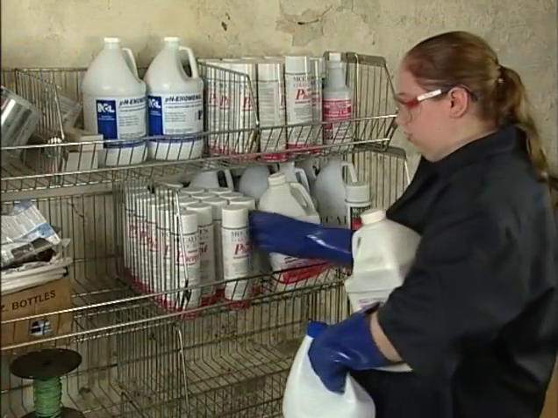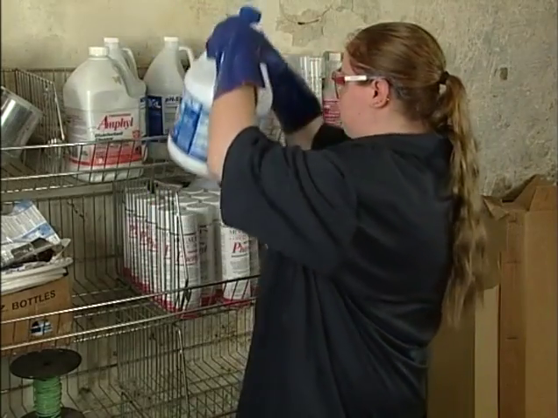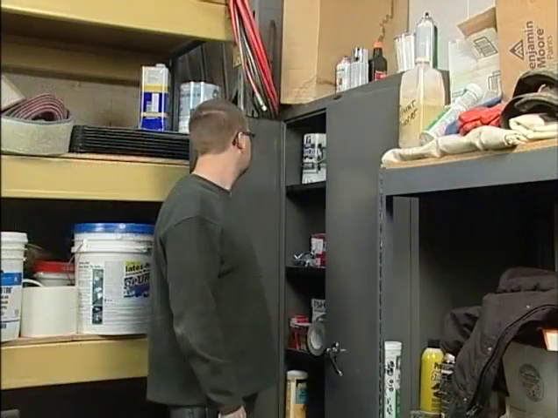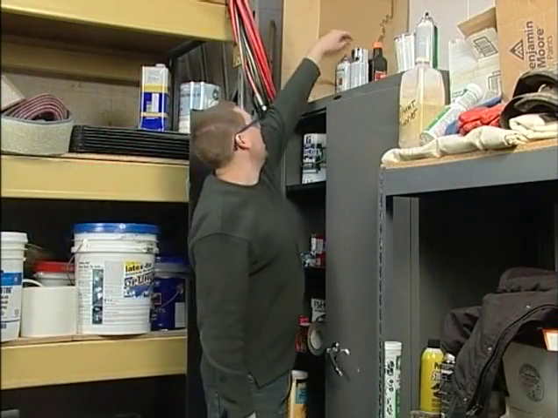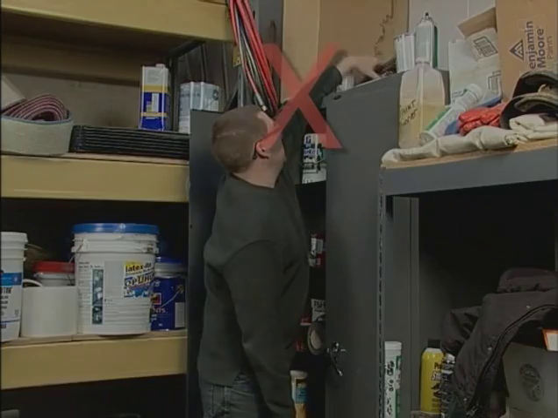Shelving and racking can make a difference as to whether you're exposed to a chemical as well. It should be strong, stable, and easily accessible. Cramped quarters or awkward reaches can cause spills or damage to containers.